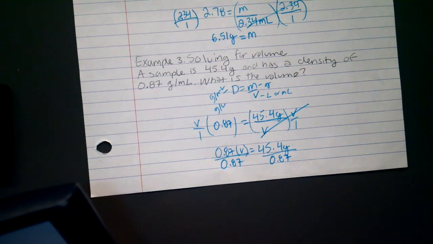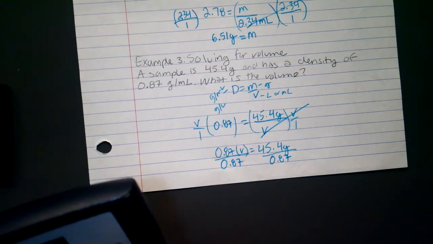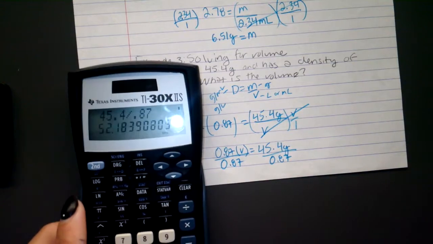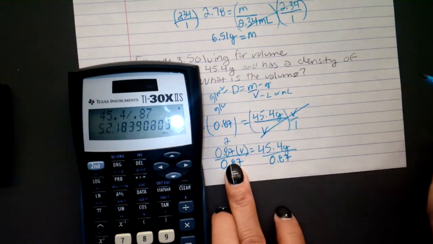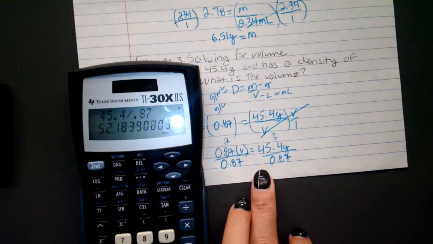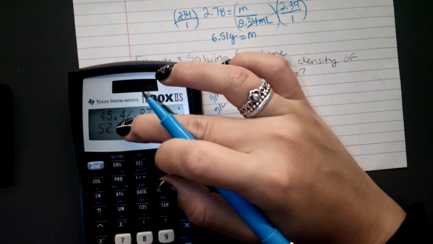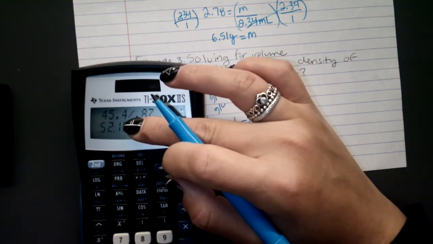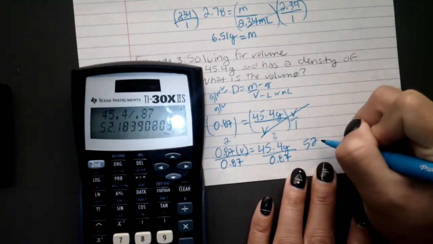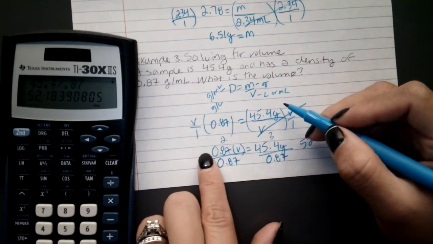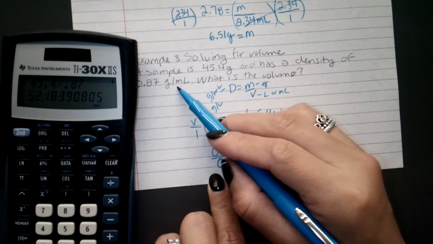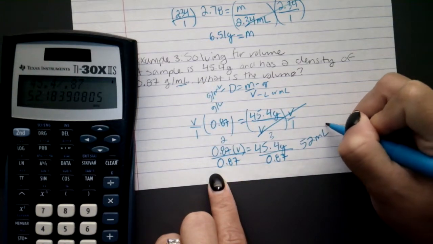45.4 divided by 0.87. We get this number right here, 52.183. And like I said, we want to make sure that we have the correct number of sig figs. 0.87 has 2 sig figs. 45.4 has 3 sig figs. So technically we just want the 5 and the 2, but before we cut it off, we have to make sure, does the 2 round or stay the same? The 2 stays the same, and it would be 52, and because we want volume, is it liters or milliliters? We always look to see what the density unit was in. The density unit was in milliliters, so this has to be milliliters.